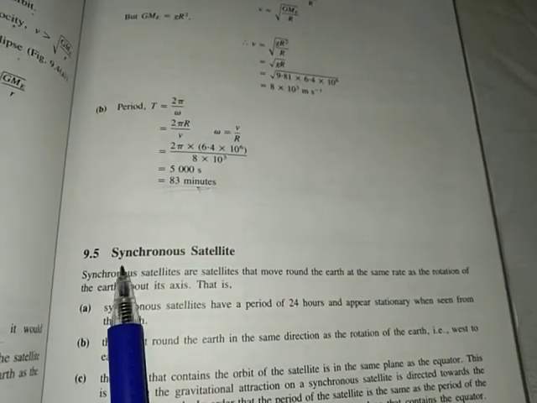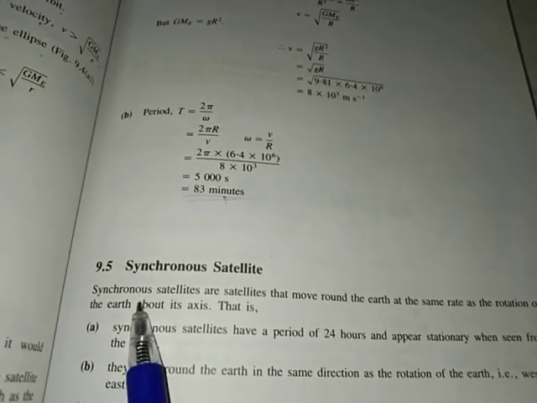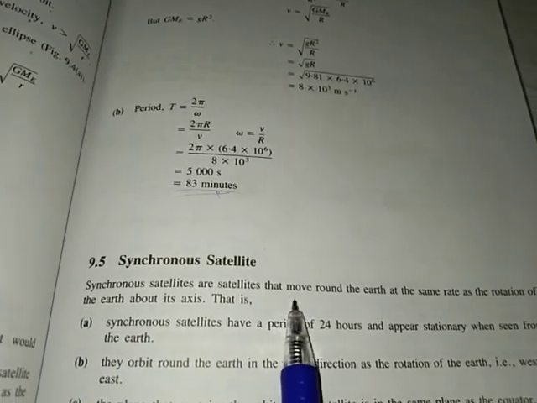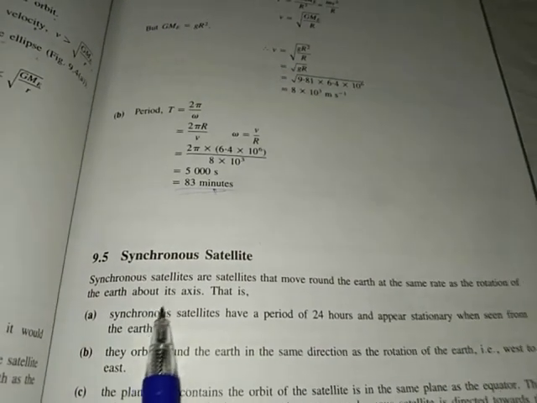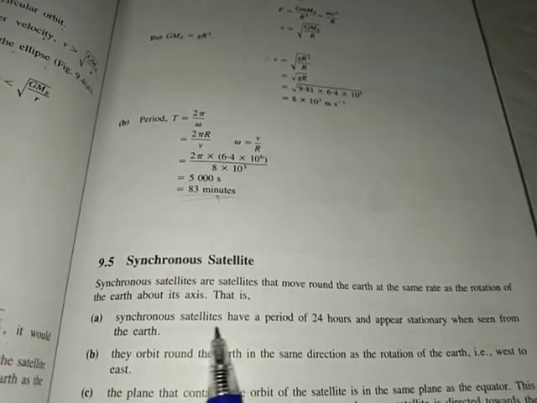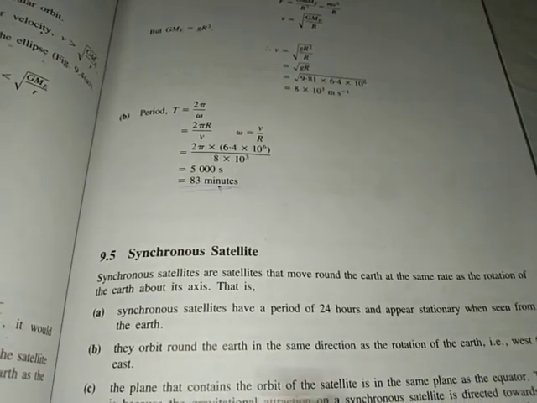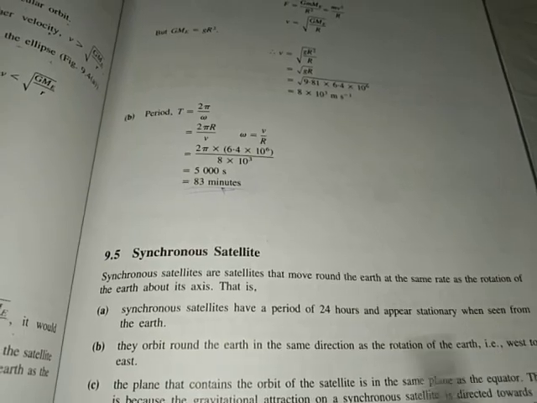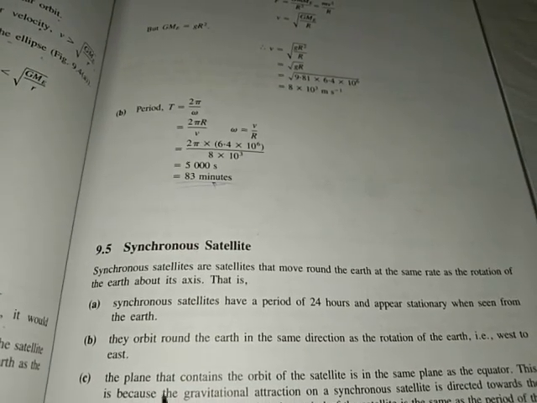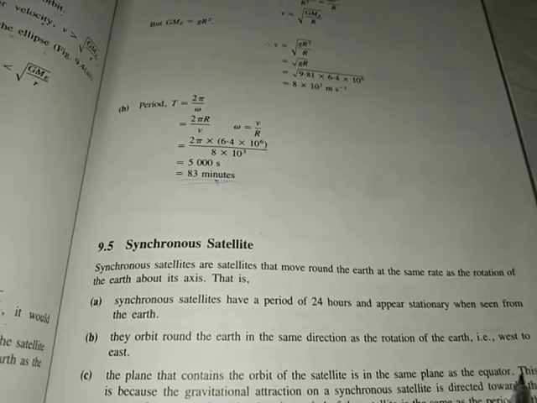Topic 9.5 is synchronous satellite. Synchronous satellites are satellites that move around the Earth at the same rate as the rotation of the Earth about its axis. That is, synchronous satellites have a period of 24 hours and appear stationary when seen from the Earth. The orbit around the Earth is in the same direction as the rotation of the Earth, i.e., west to east. The plane that contains the orbit of the satellite is the same plane as the equator.